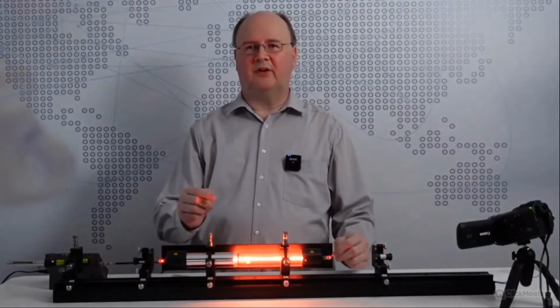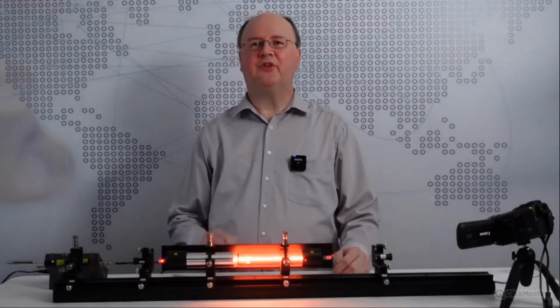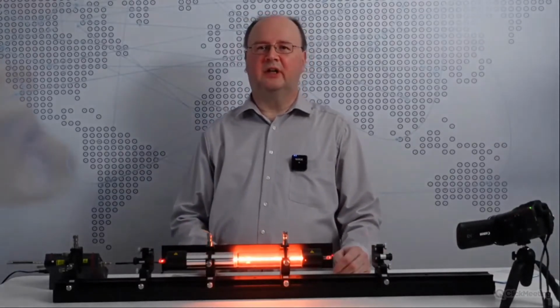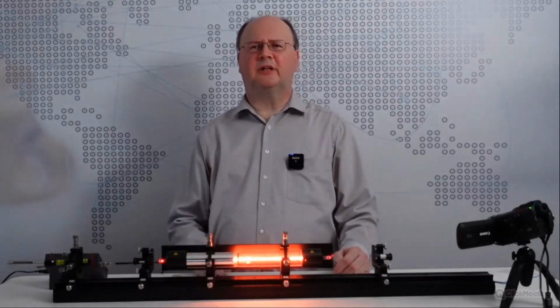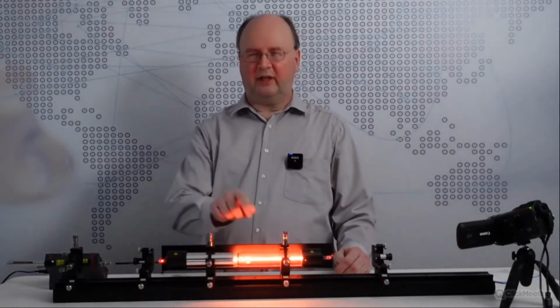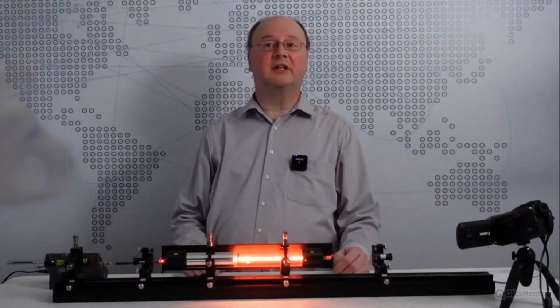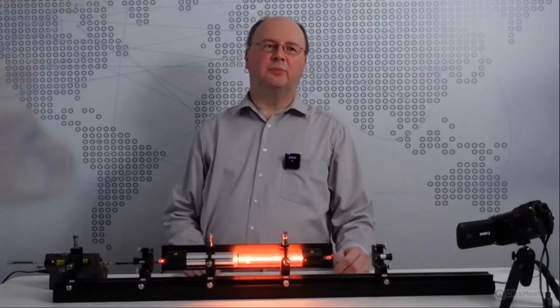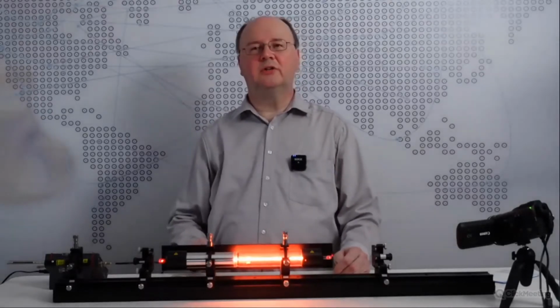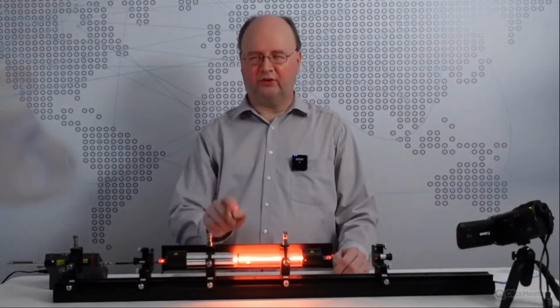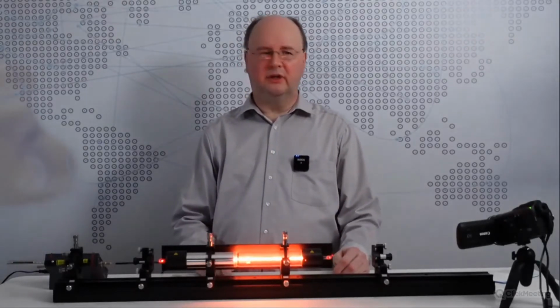But the spacing of such light waves is approximately 200-300 megahertz, and the gain profile of our helium neon is approximately 1.5 gigahertz. So it is possible for several longitudinal modes to coexist in the laser, and it will.